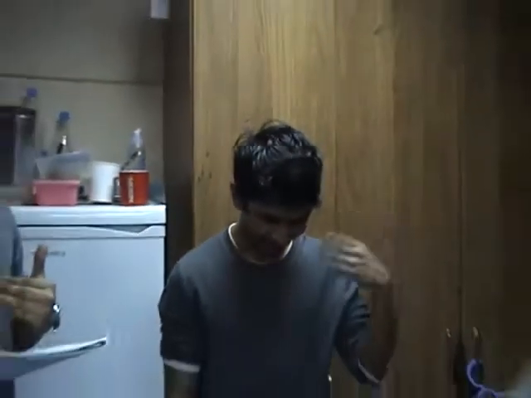So absence of enophthalmos and exophthalmos. Next, lids. Of course, there's no edema, no ptosis. And width of the palpebral fissure is symmetrical. You need to check the width of the palpebral fissure is symmetrical.